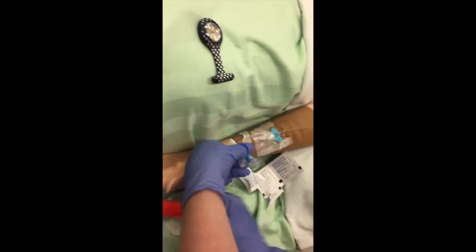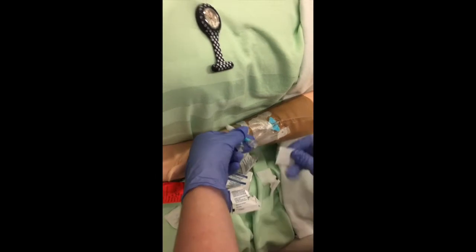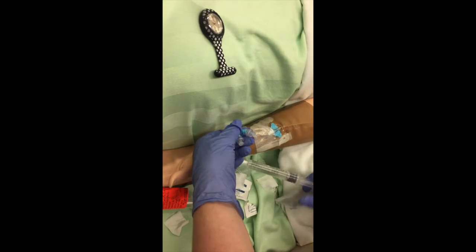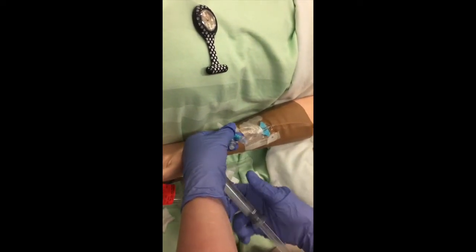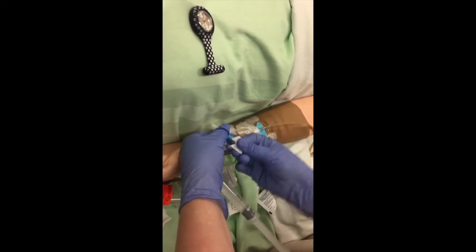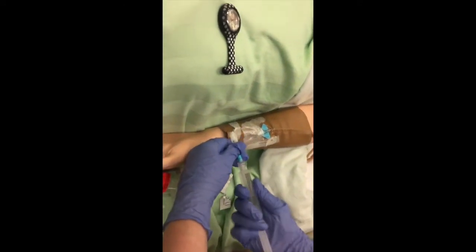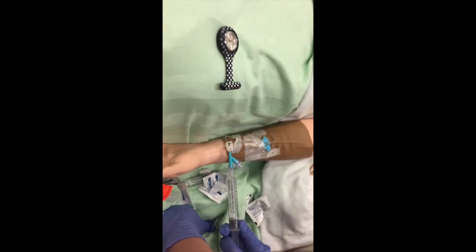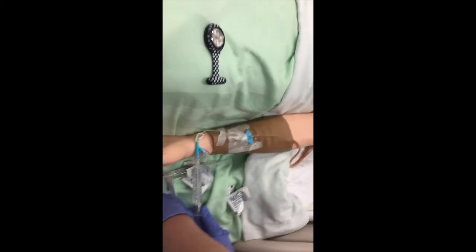Now I need to flush the port again with another ml of saline over 1 minute, cleaning for 30 seconds. Making sure the seal is broken. Touched a little bit there, so I would clean again for 30 seconds. Okay, so I'm going to give 1 ml over 30 seconds now. Or sorry, 1 ml over 1 minute.